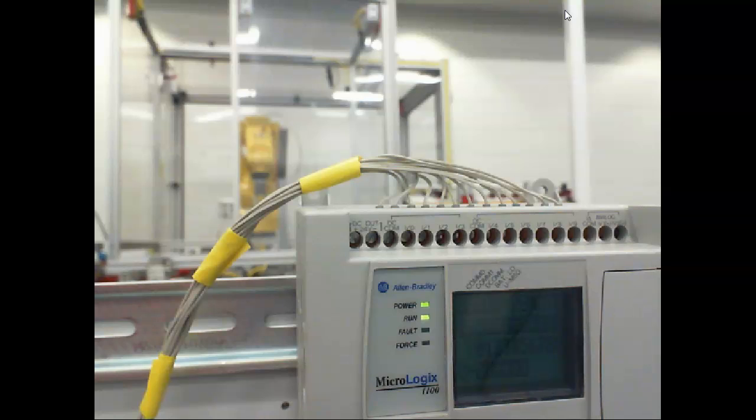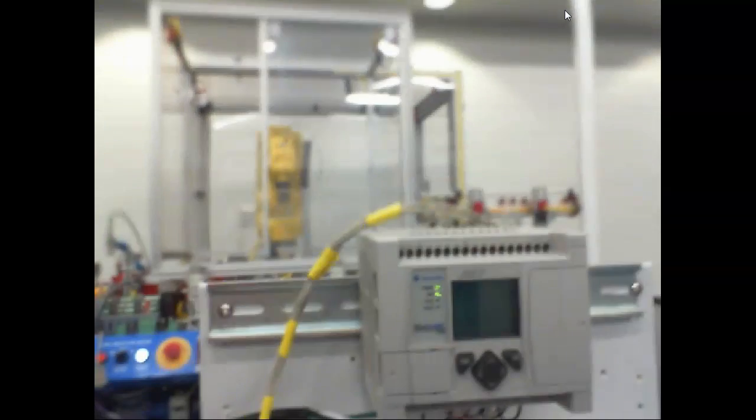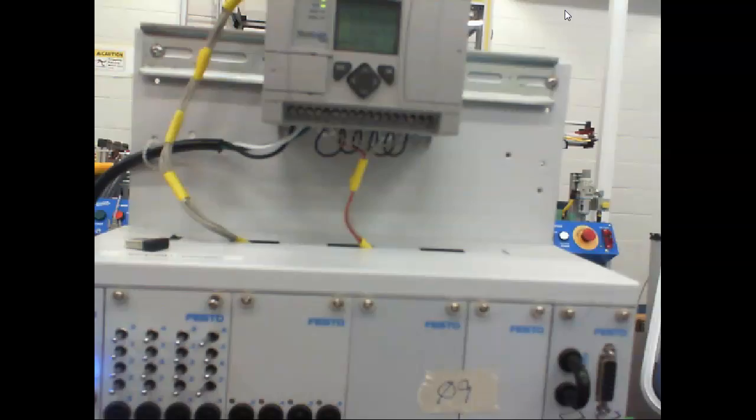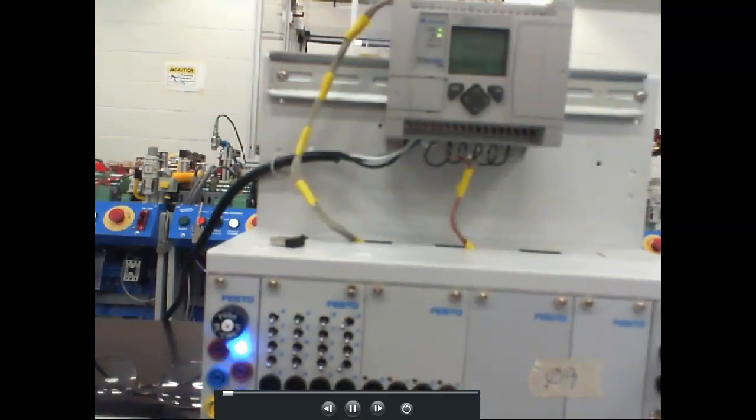We're using the power supply that's inside the actual thing this is mounted on. We call it an Edu-Trainer. This is made by Allen Bradley. So this is a 24-volt supply.